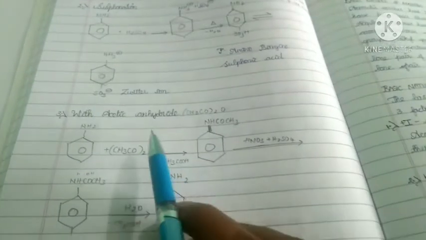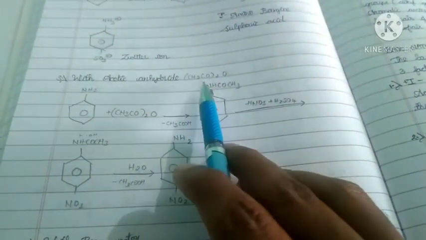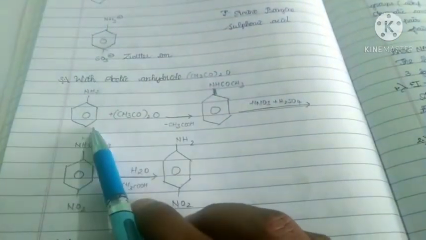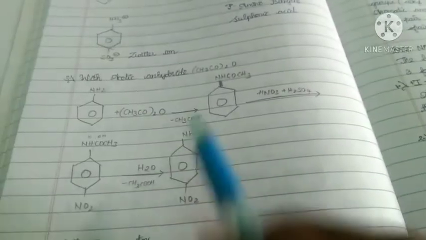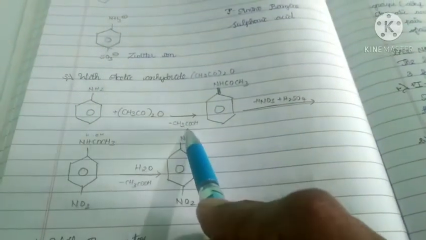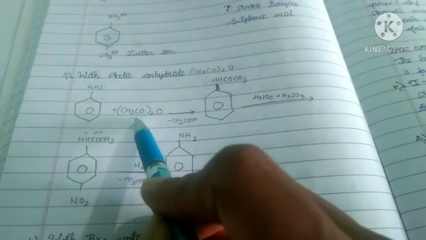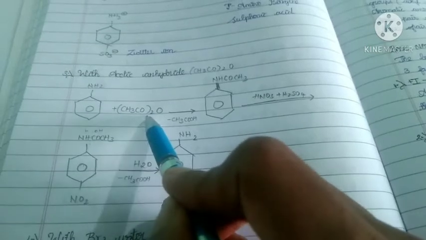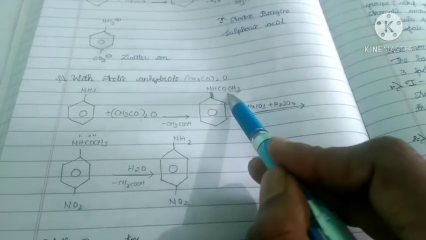Next one, with acetic anhydride. What is the acetic anhydride formula? (CH3CO)2O. That is called acetic anhydride. When aniline reacts with acetic anhydride, CH3COOH will be removed. That means CH3CO, this O, one OH. Then COCH3 will be left. That comes and attacks here. Then this compound will be formed, NHCOCH3.